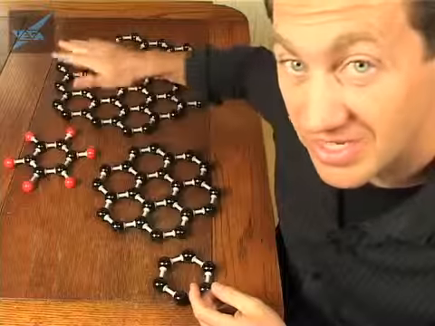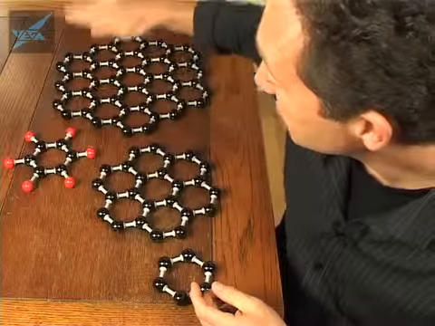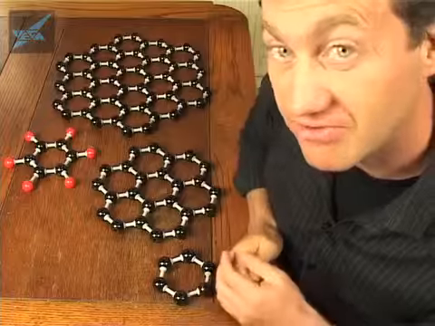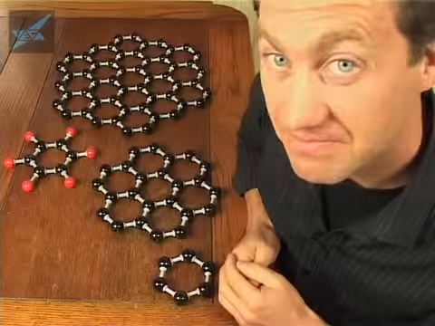Just to remind you how small these things are, if you put 3 million graphene sheets one on top of the other, it would only produce a crystal of graphite 1 millimeter thick.